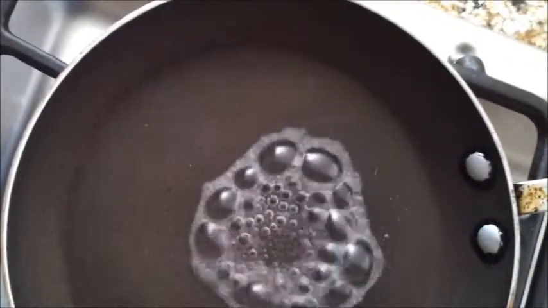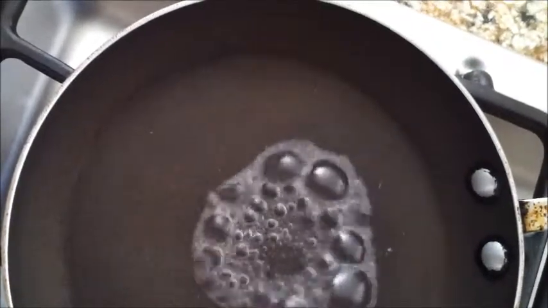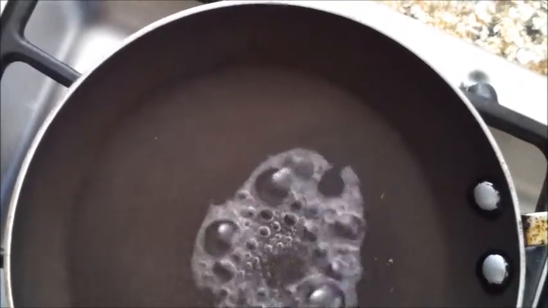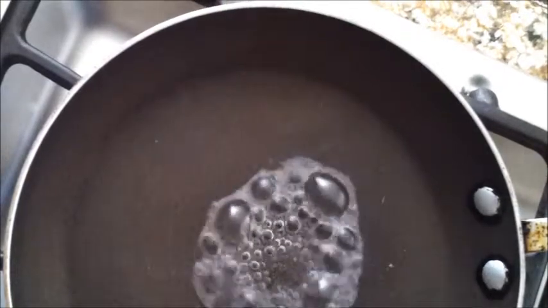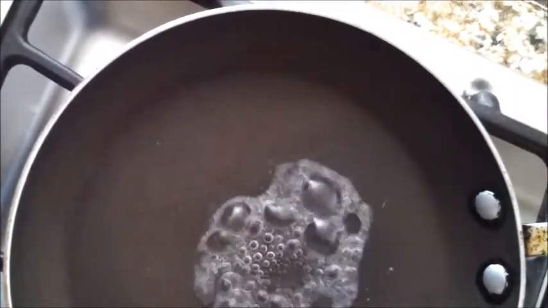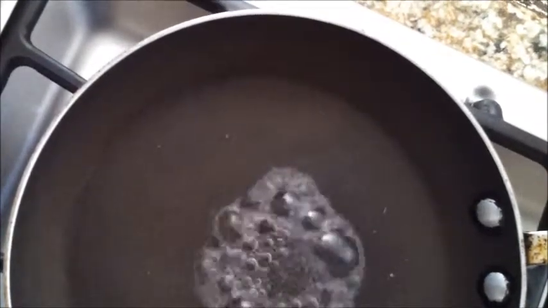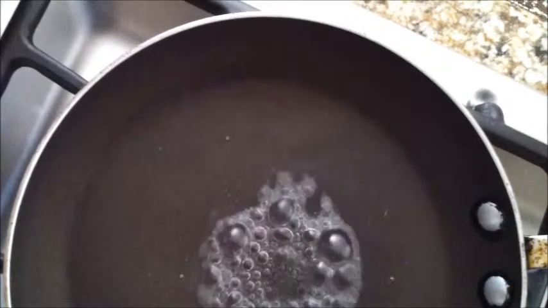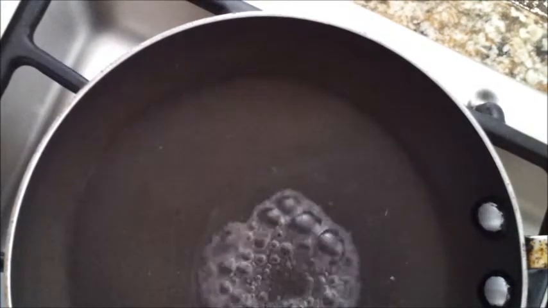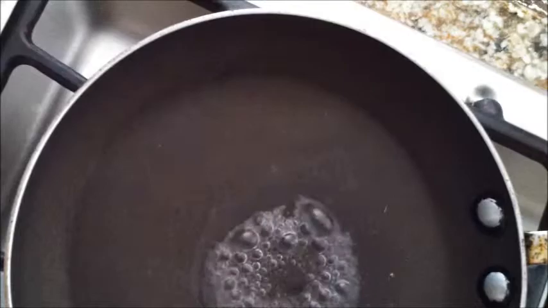And now what will remain in this pan after this is done is the gaseous state of H2O in the air. Okay, I'd say it's about done. Now to switch to notes.